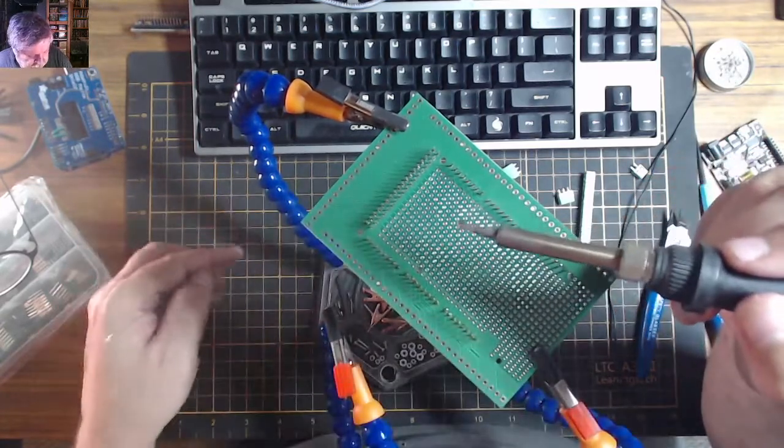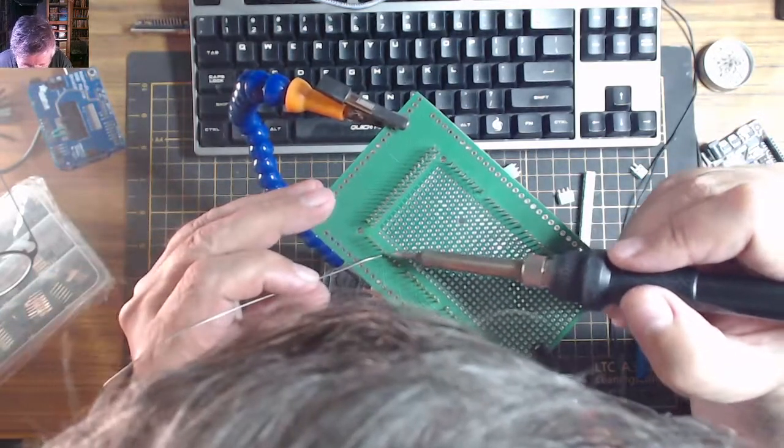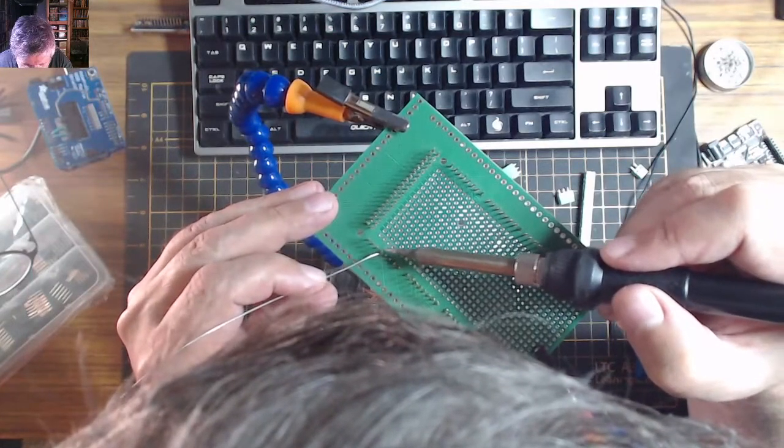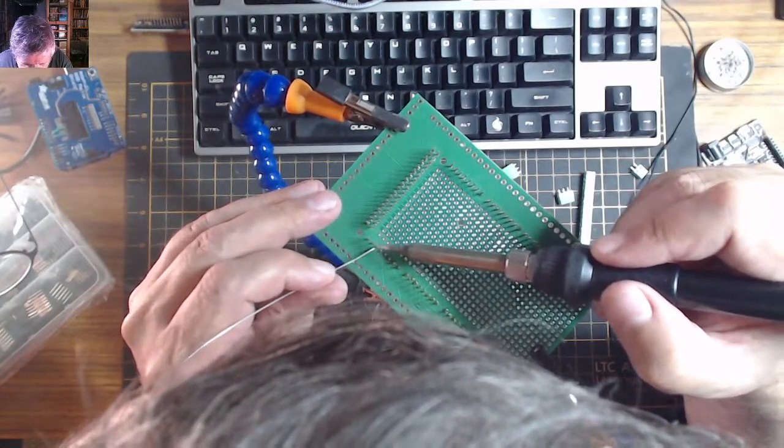And by the way, lead solder will give you shinier joints than non-lead. And it's easy to reflow it again too.